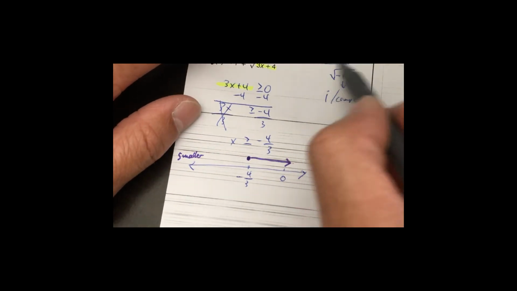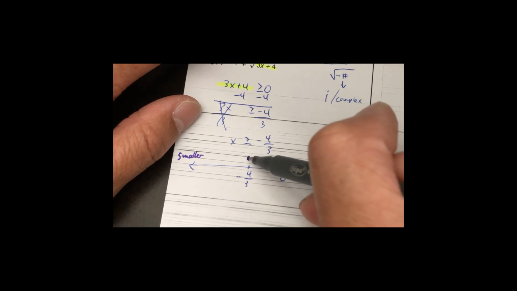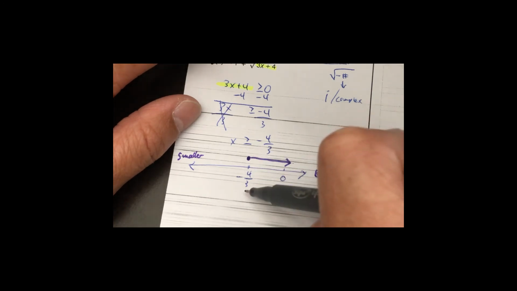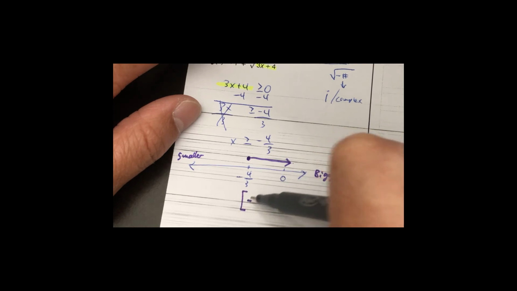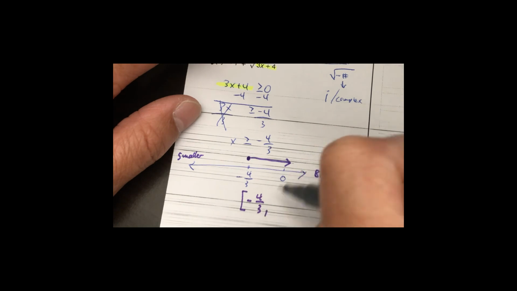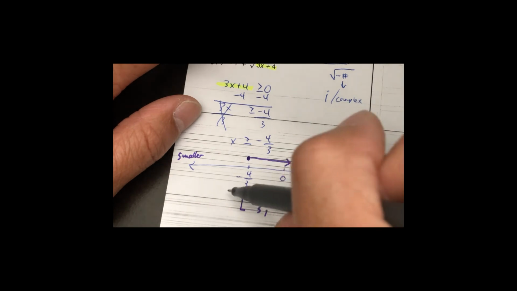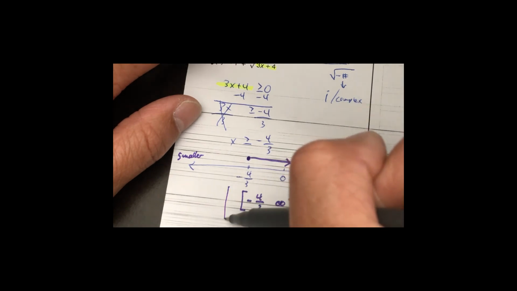Now, how can you write that in interval notation? In interval notation, the closed circle means you include that solution as part of the answer, so that would be a bracket, negative 4/3, and then we're going in this direction, which is positive infinity. So this would be my answer, which I am boxing.